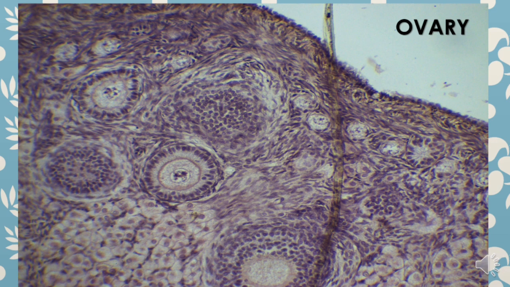Now the stroma. In the high magnification you can see the stroma cells surrounding the follicle cells, now differentiated into the theca interna layer, which is located adjacent to the granulosa cells.